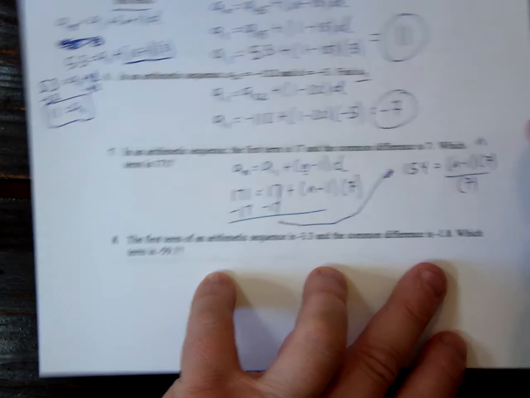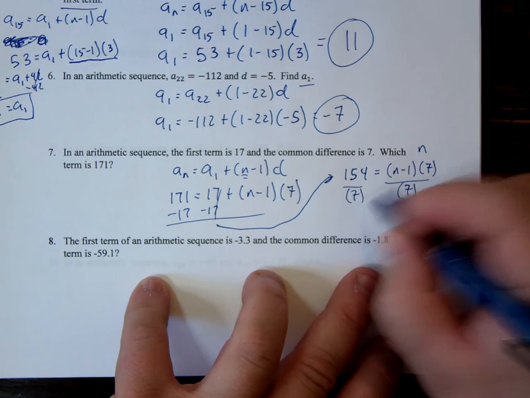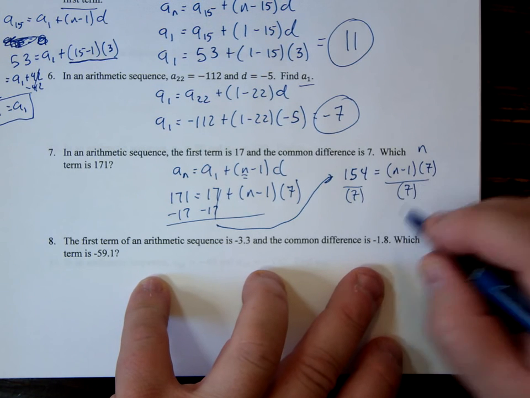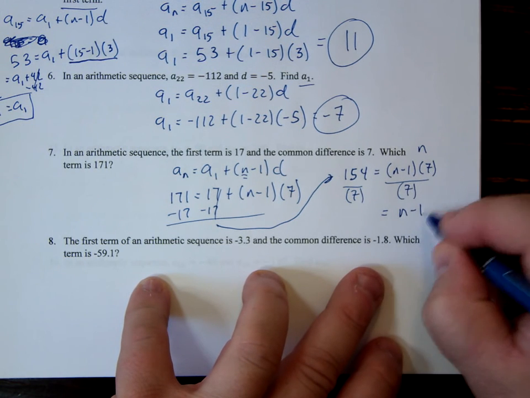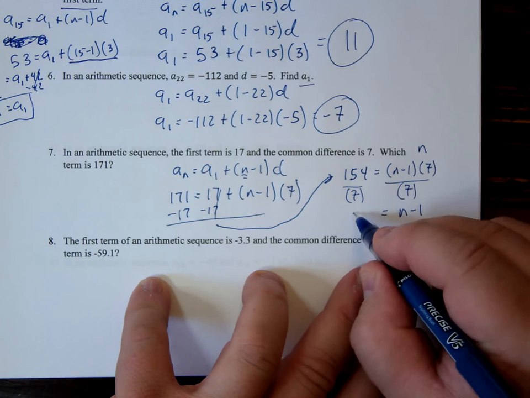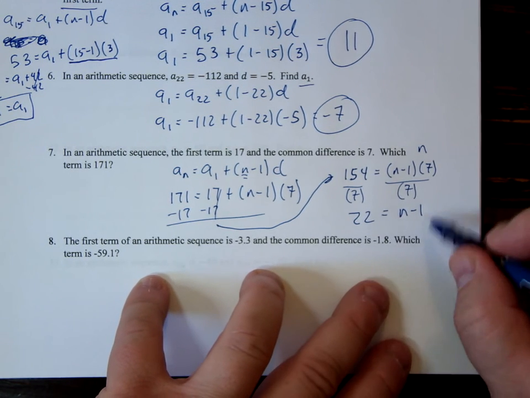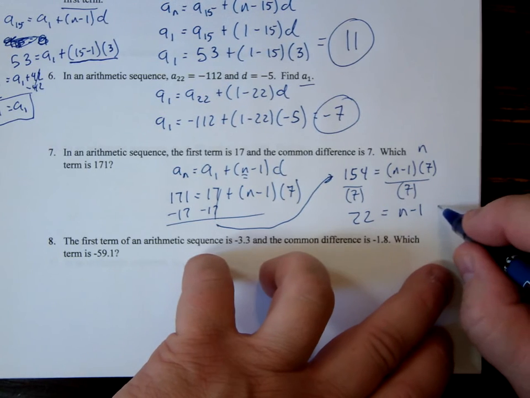And then divide out the 7. Make sure you can see that. Divide both sides by 7. And this has to come out even for that n, because then n minus 1, 154 divided by 7, if that doesn't come out to be a whole number, that's 22, then there's something wrong. Because then to solve for n, you just add 1. So n has to equal 23.